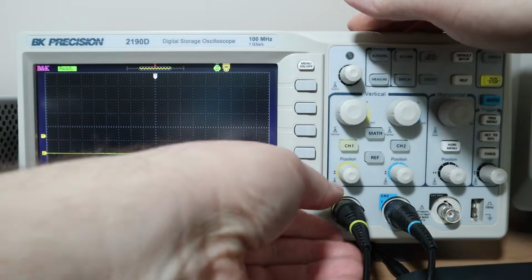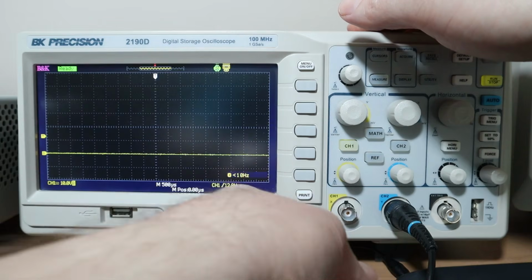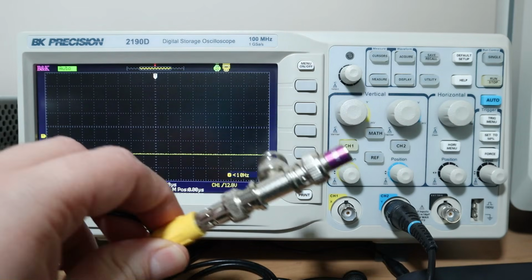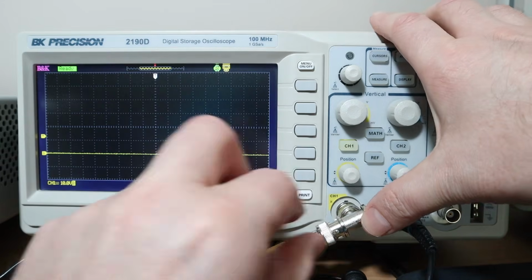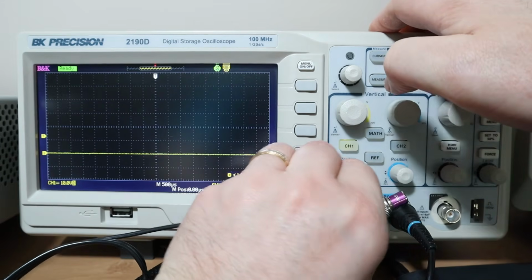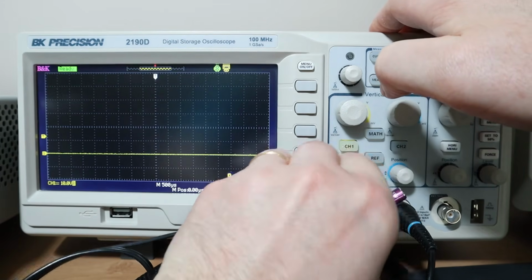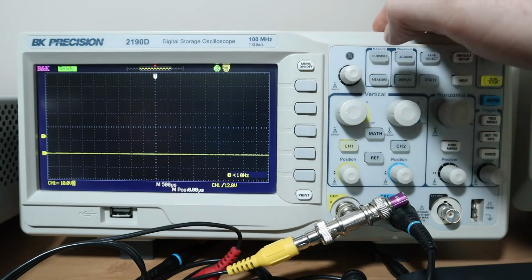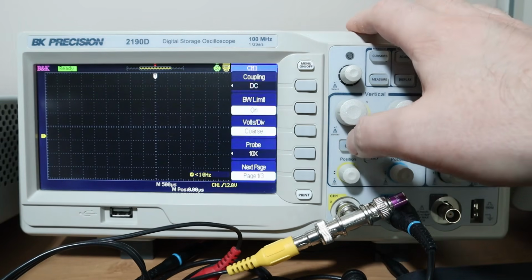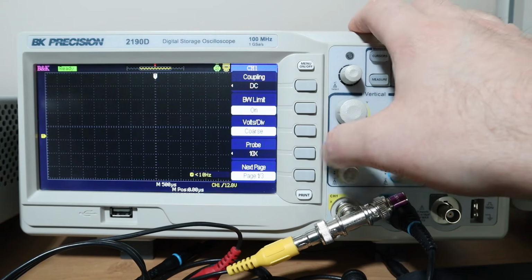Great! Well, let's check out the last digital scope that I'll be demonstrating today. This is the B&K Precision 2190D, and it's the least capable of my digital scopes. So let's see what we can do with this one. Since I'll be plugging straight in, I'll just set the probe to 1x.